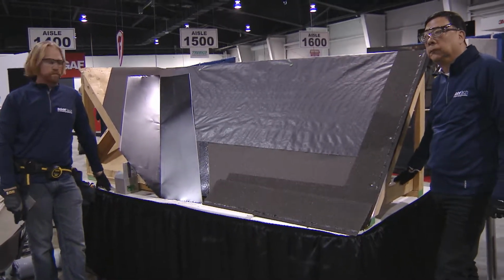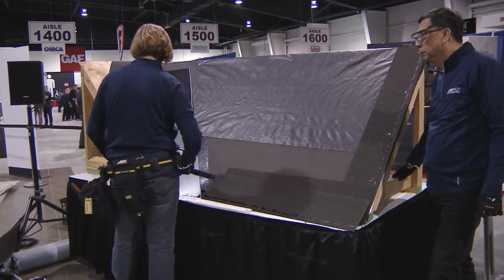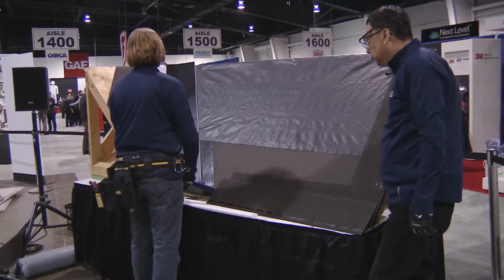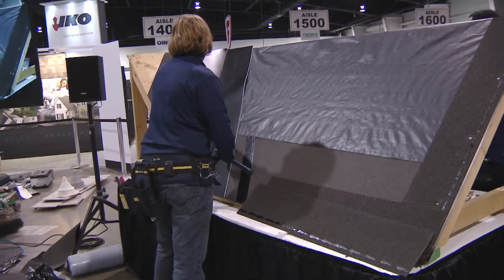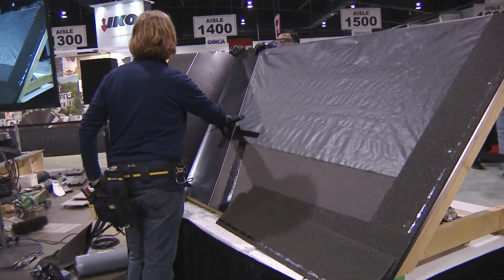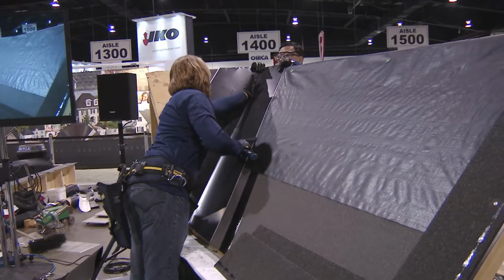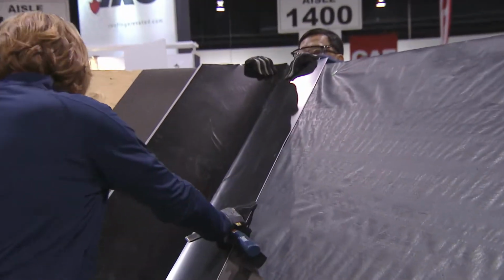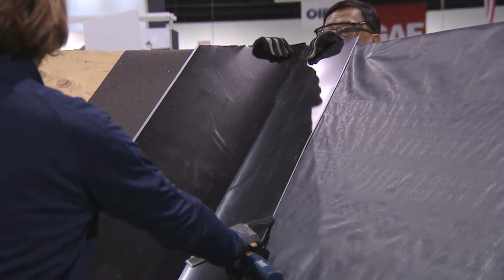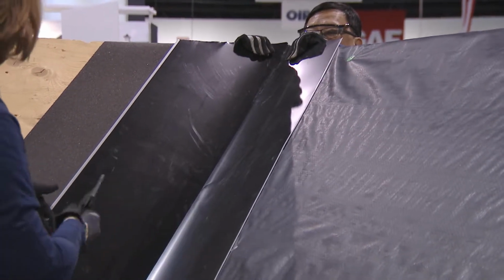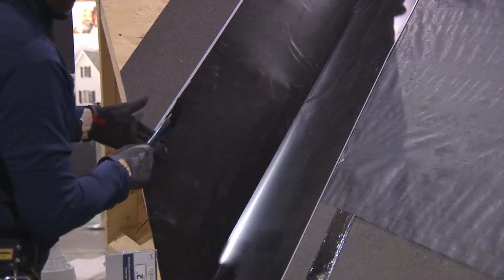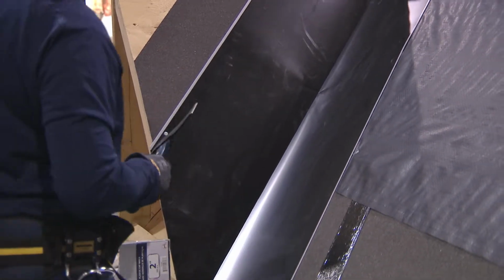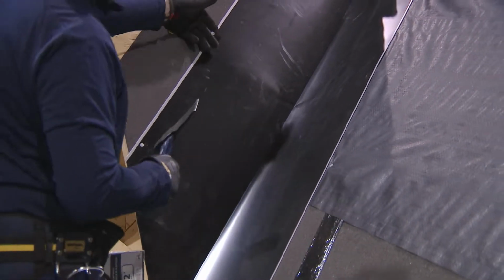Awesome. So starter strips are installed. We're at the valley now. On our deck, we have chosen to show an open valley protected with a self-sealing membrane, which is one of the most popular and recommended valley constructions. Please note that there are several other types of valley construction that are acceptable. As you can see on our deck, we are installing the middle flashing flush with the bottom edge of the starter strip.